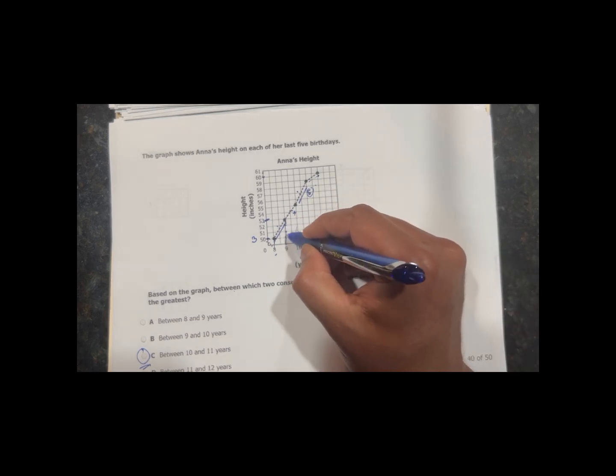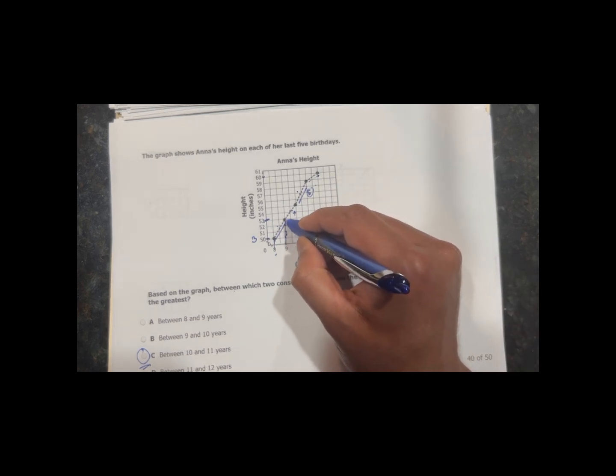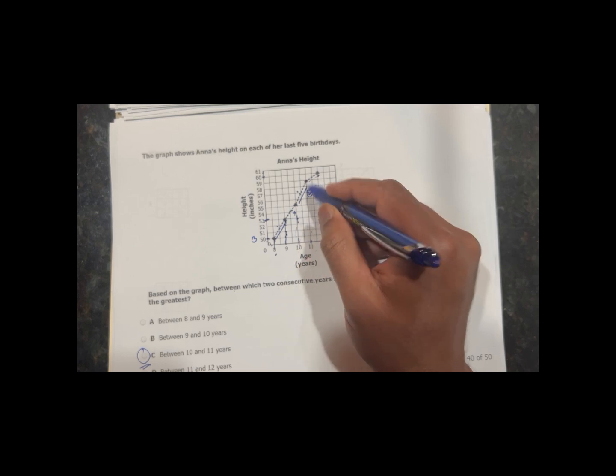If you can't do that, if you really want to look at everything, please look at it. So this should be 3. Obviously this is 2, this is 5, and the last one is just 1. But either way, the steepest slope is when you have the greatest increase or decrease.